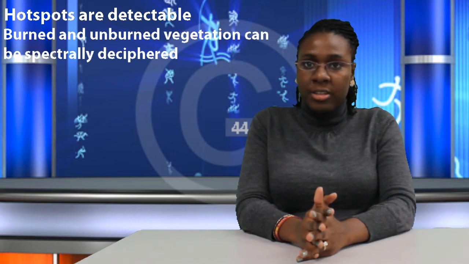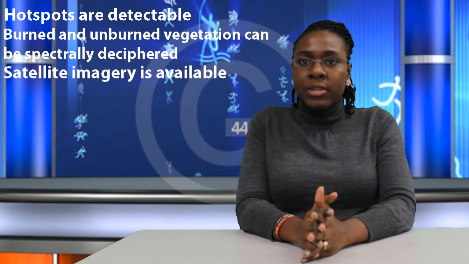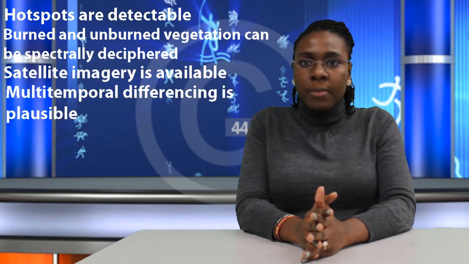Hands can be adapted to other biomes and environments provided that hotspots are sufficiently detectable, burned and unburned vegetation can be spectrally told apart, appropriate satellite imagery is available, and multi-temporal differencing can be performed over a reasonable time interval. The recently launched SPOT vegetation instrument and planned space-borne sensor MODIS should allow these requirements to be met.